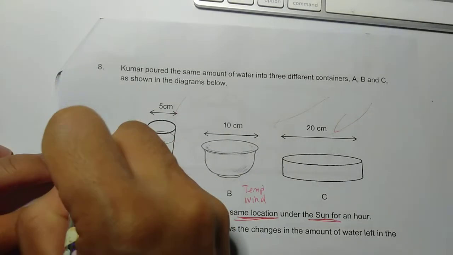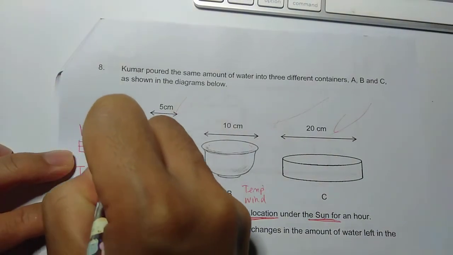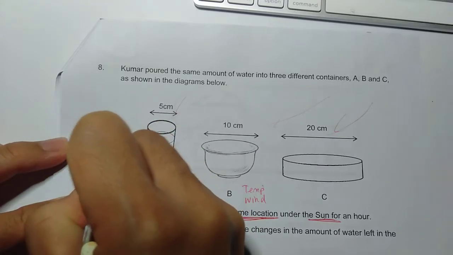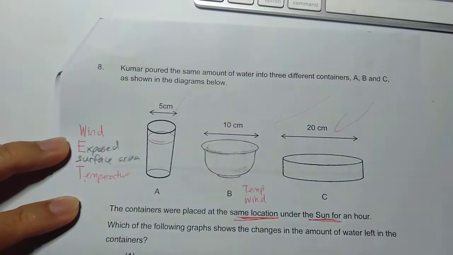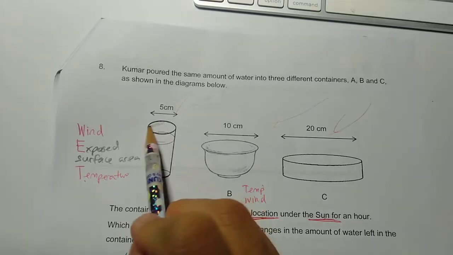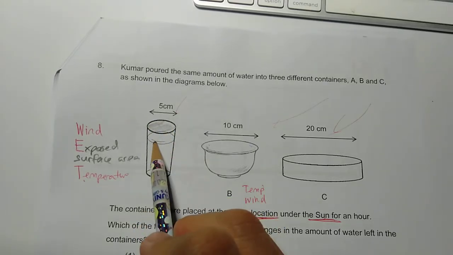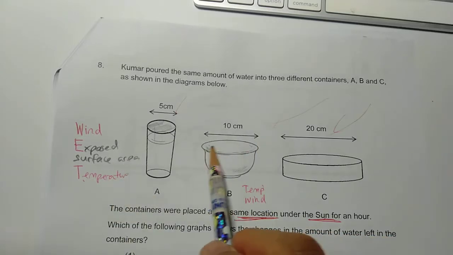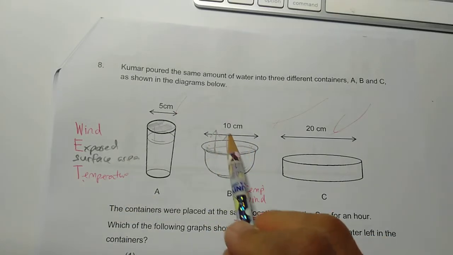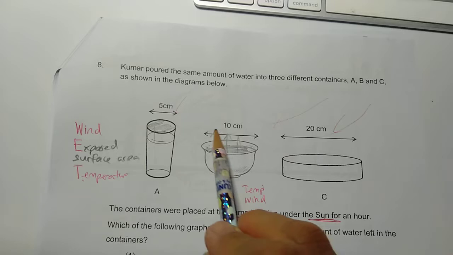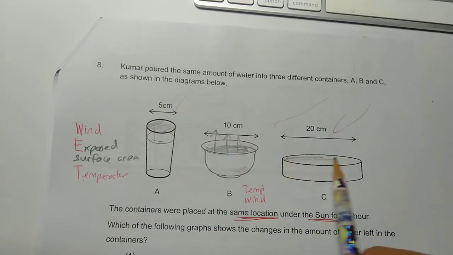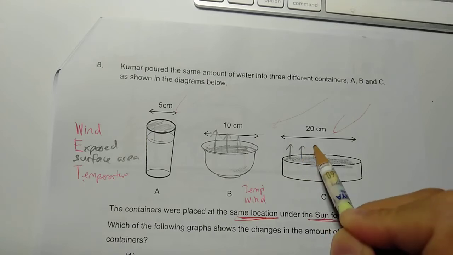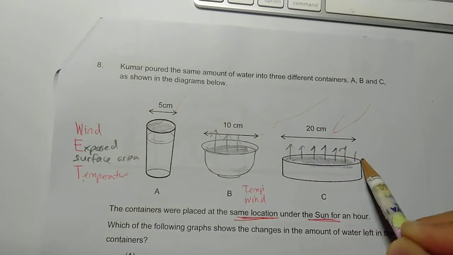E stands for exposed surface area. This has a smaller exposed surface area. The water can only evaporate through this tiny space here. Here, much bigger exposed surface areas, 10 cm across. This one is the biggest. Alright, a lot more surface area for water to evaporate.